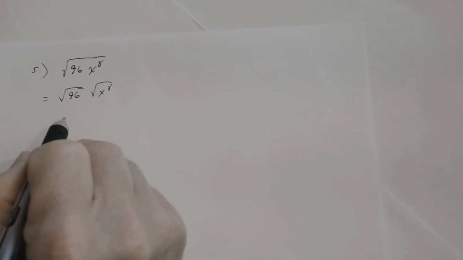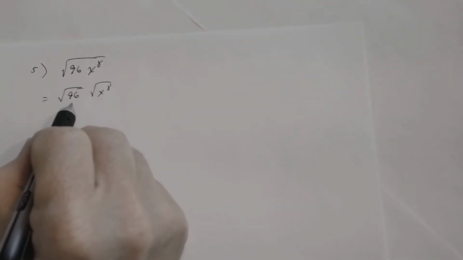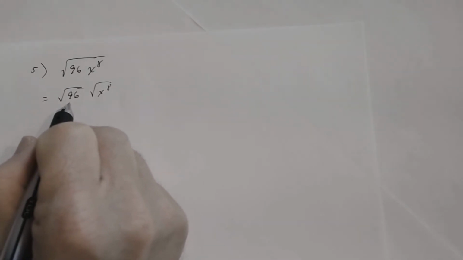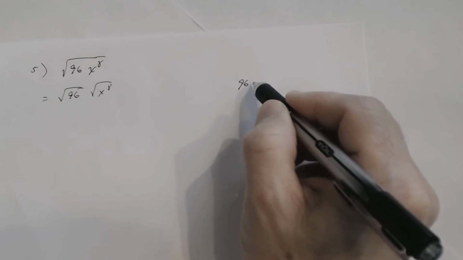to the 8th. Okay? Can I simplify the square root of 96? Well, yeah, I can, but keep in mind that 96 is not a perfect square, right? So what you want to do is see if you can simplify the square root of 96. So let me just go right here and think about this.